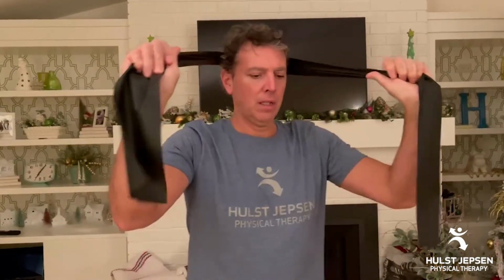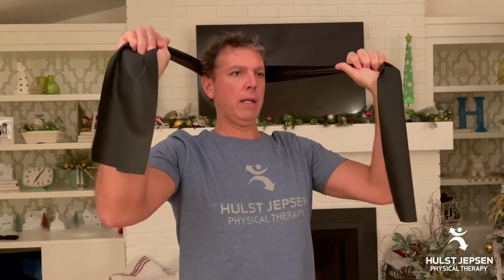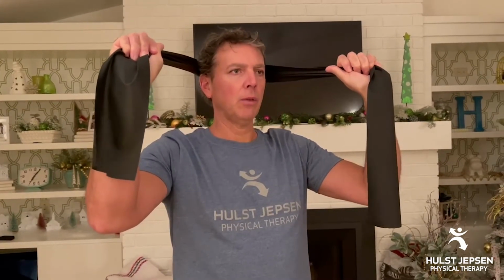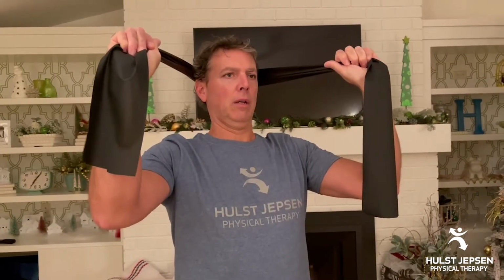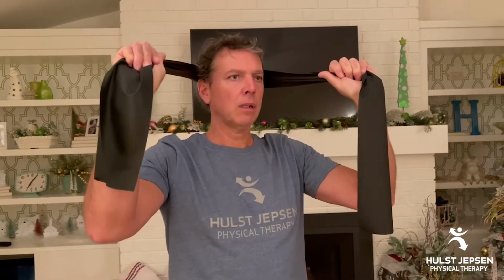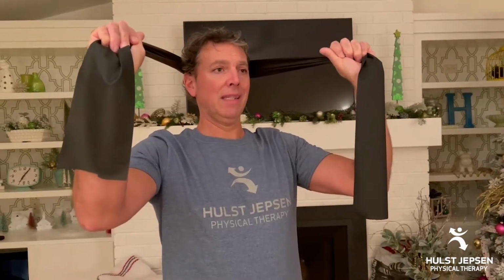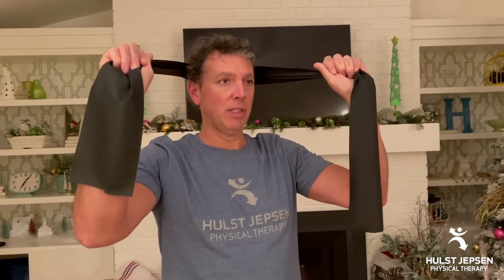To add some resistance to this, take a TheraBand, put it on the back of your head, and you can retract against resistance. So tuck in the head and release. Again, about 10 reps will help strengthen those deep neck flexors, and you hit the extensors a bit. You hit some multifidus with this.